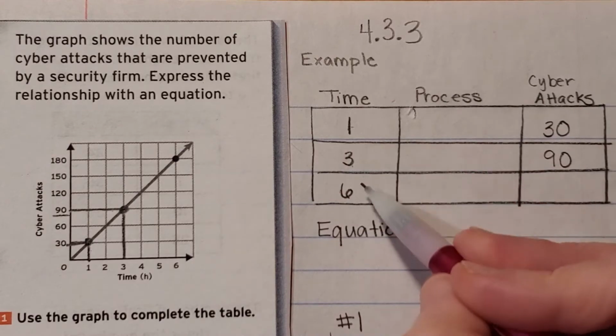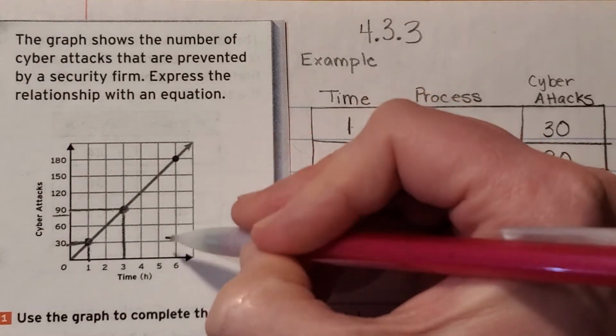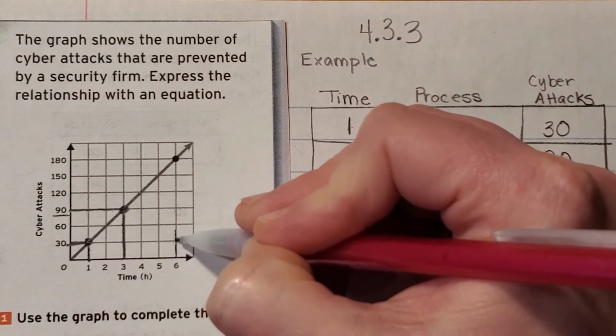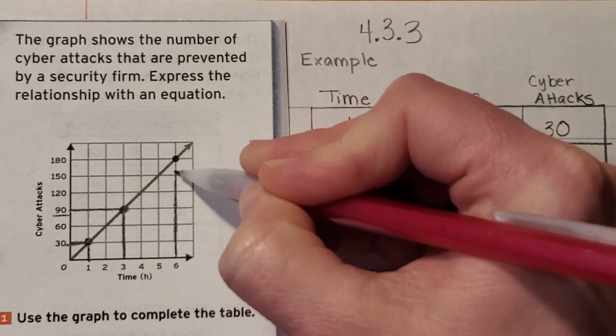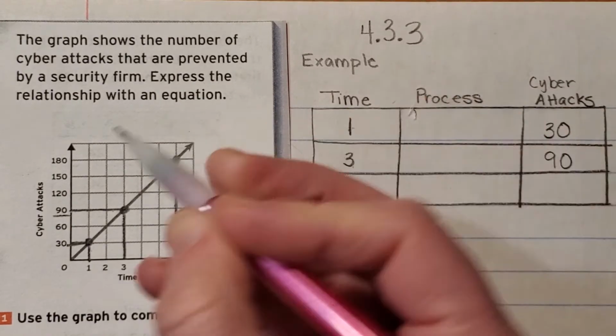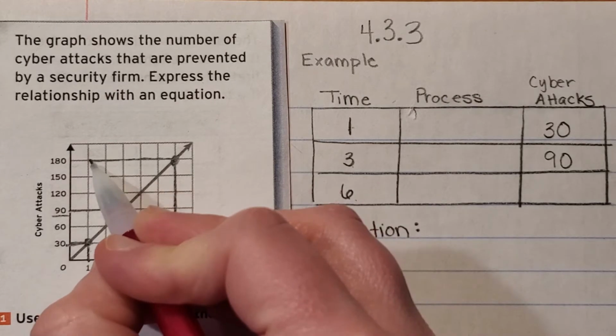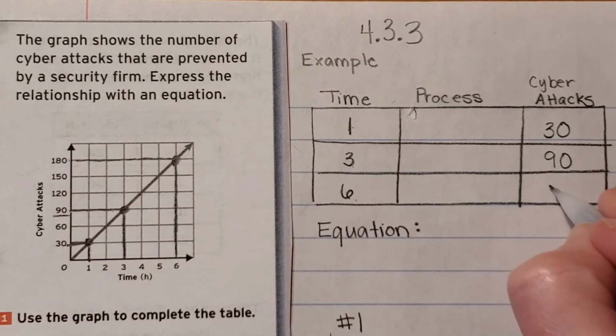Okay, my next time that I'm going to look at is 6. Find 6 on my axis, go straight up until I reach my data point, and straight over, and I land at 180. Okay.